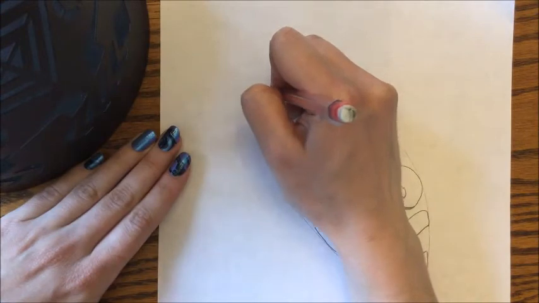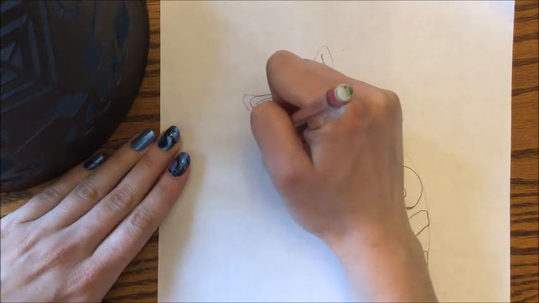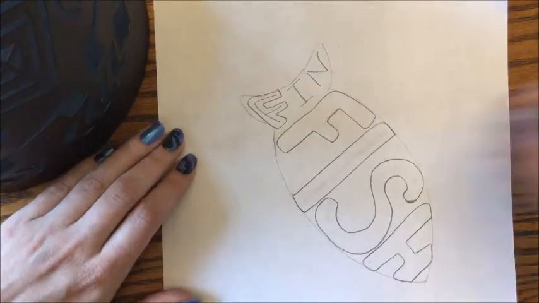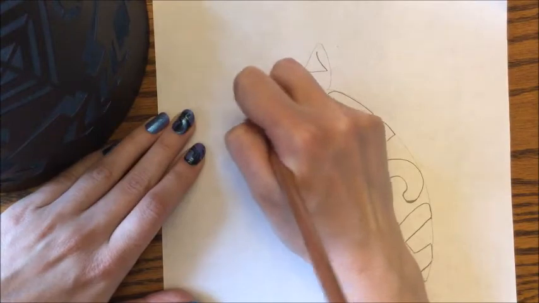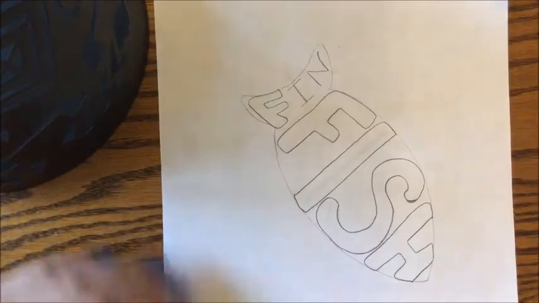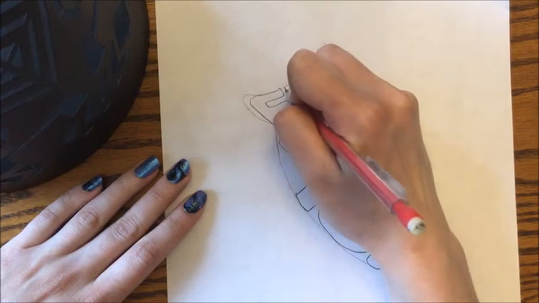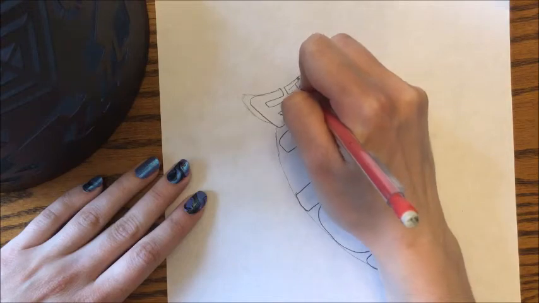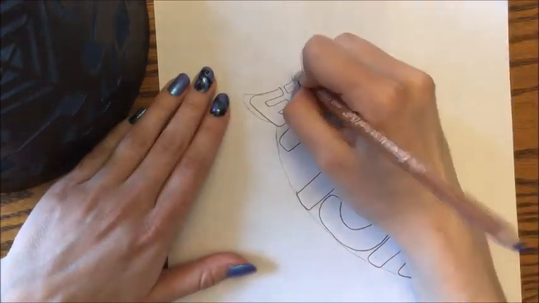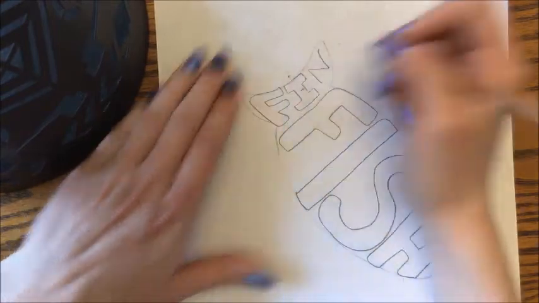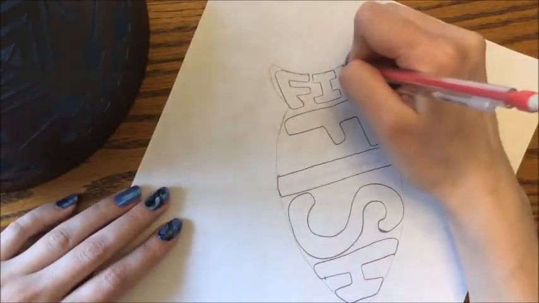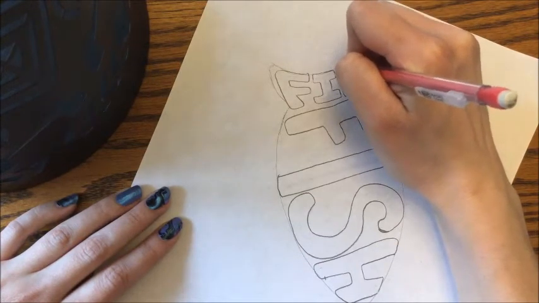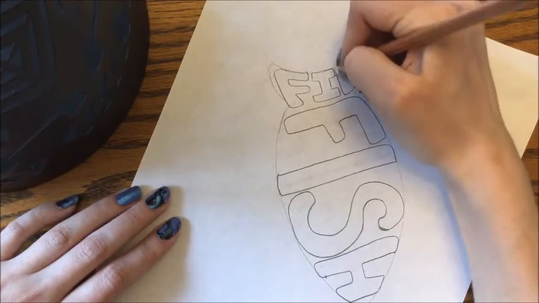Then again, I'm going around my letter F, erasing my original line, going around my letter I. You can see that I did kind of a different style for the I here than I did with my fish. That's okay, you can switch up the style of the letters if you want. Then I'm going around my letter N, and erasing that original line again.